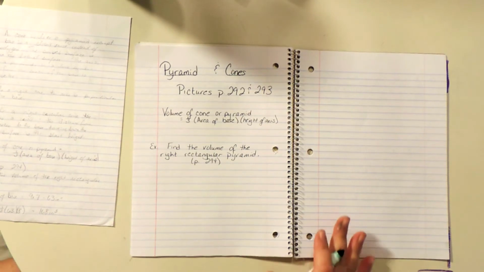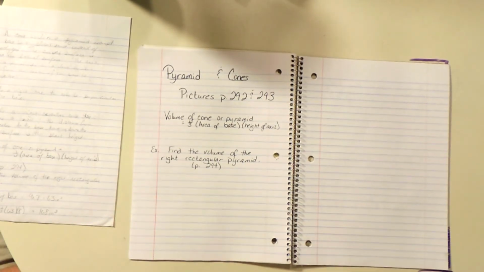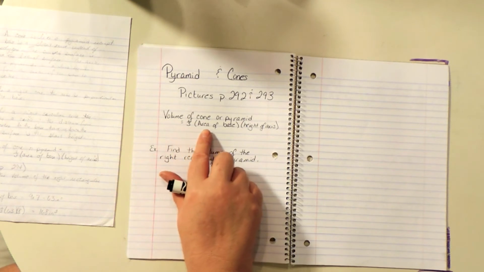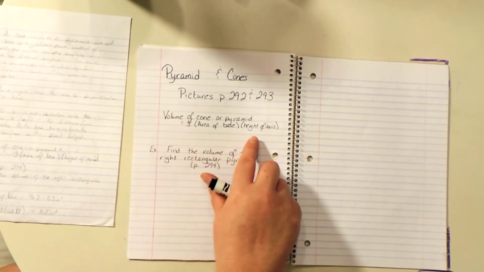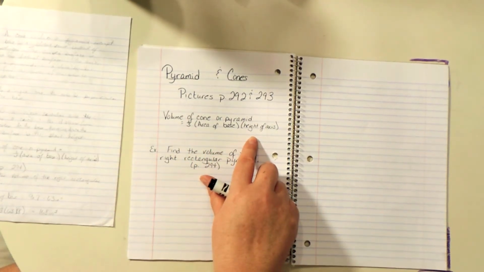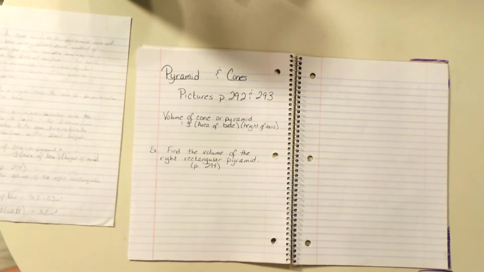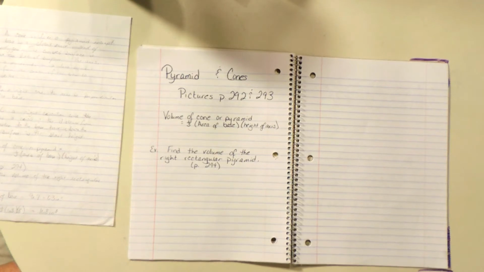Okay, so now we're going to talk about the volume of a cone or a pyramid. You find the volume of a cone or a pyramid the exact same way. It's 1/3 times the area of the base times the height of the axis. And we are only talking about right cones and right pyramids. So the height of the axis is going to be the same as the distance from the base to the top of the vertex, going through the middle of the base.